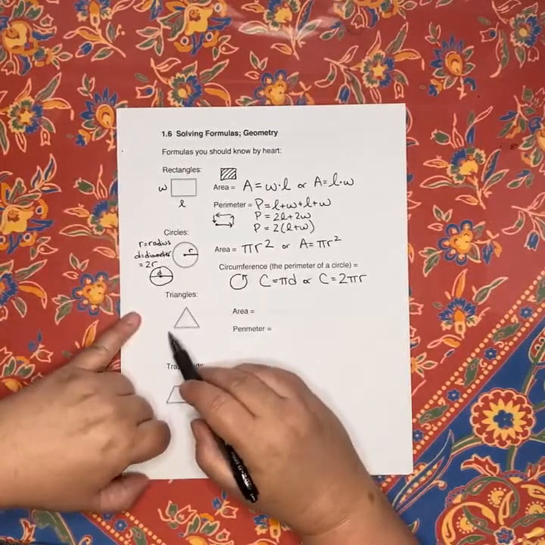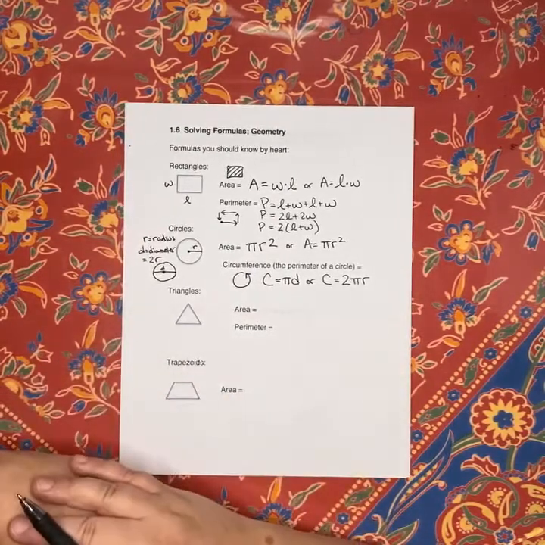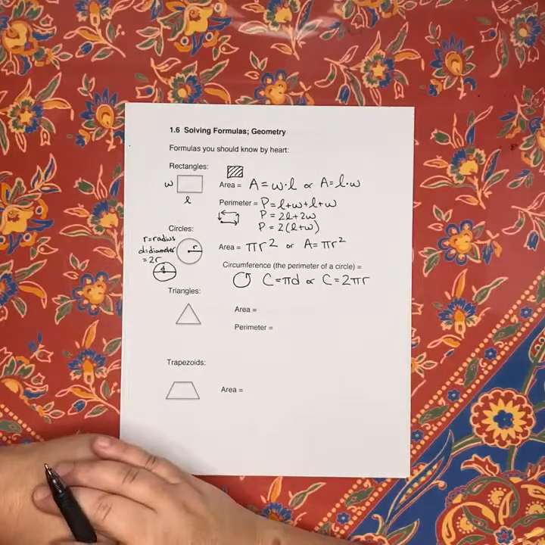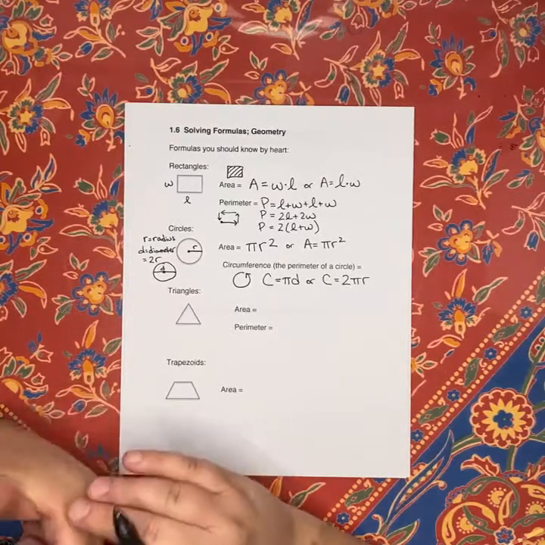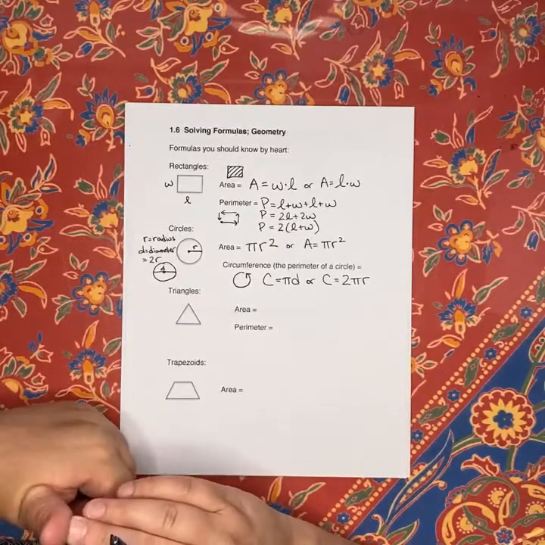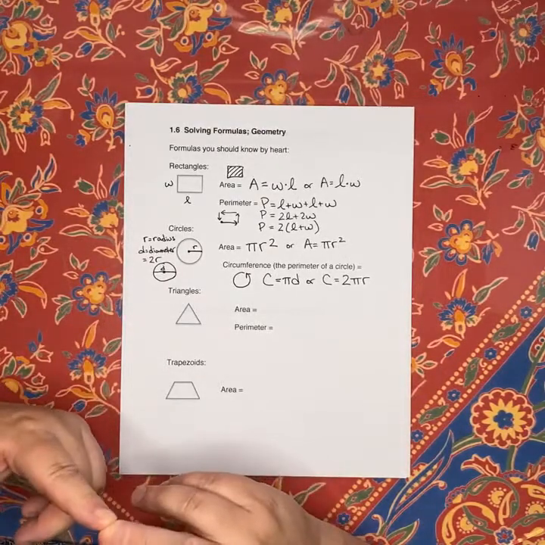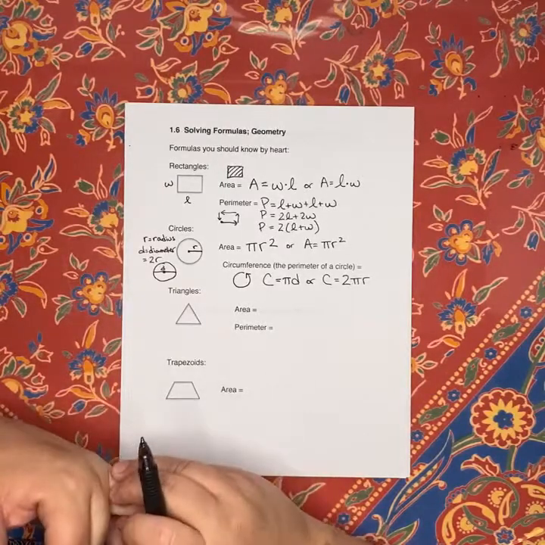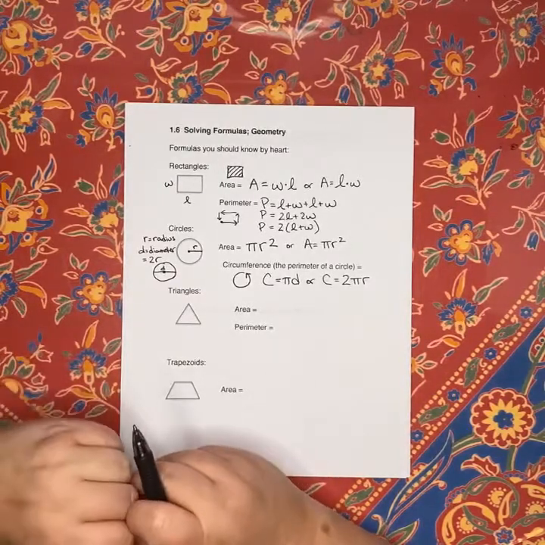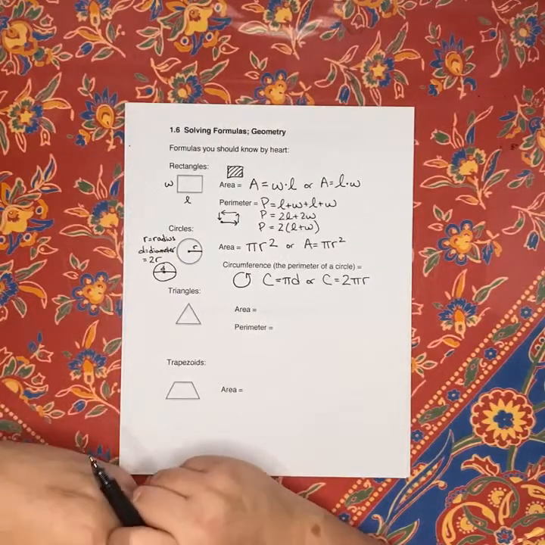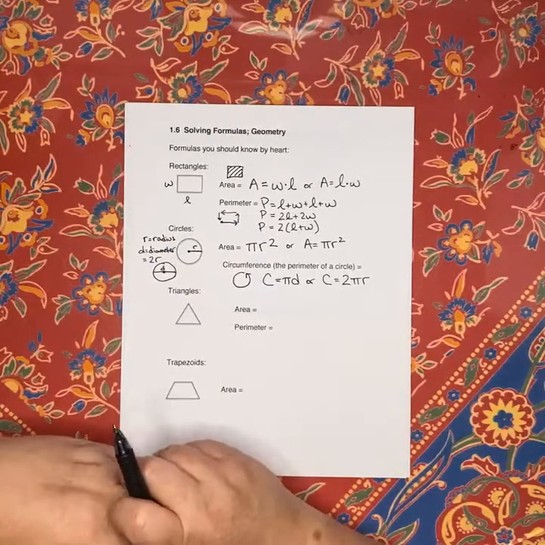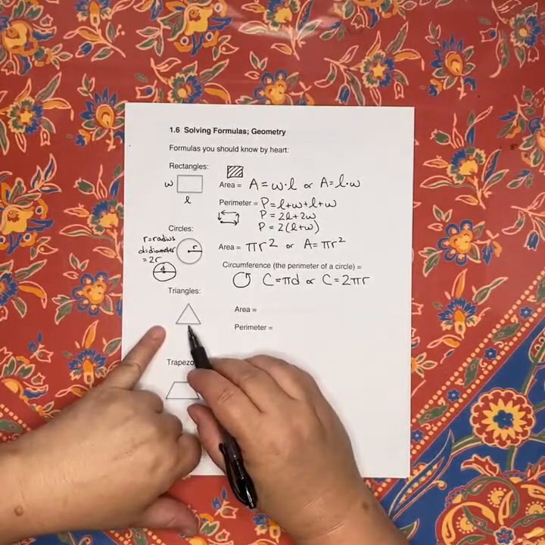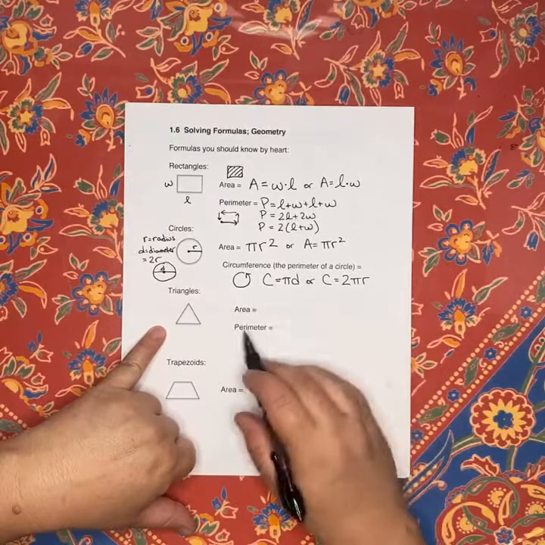Now, there are a lot of geometric formulas for triangles. You may remember things like a 45-45-90 triangle, a 30-60-90 triangle. You might remember isosceles triangles, equilateral triangles. It's a lot of stuff about triangles. Ancient Greeks loved triangles. It was a big old triangle party. So given all the different kinds of triangles, what do we do with the area?